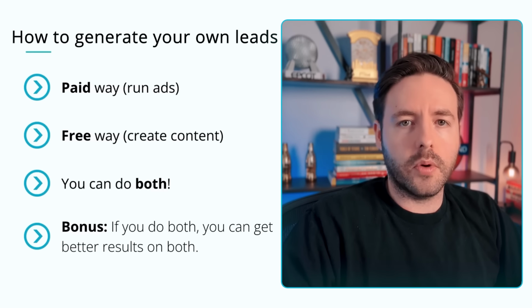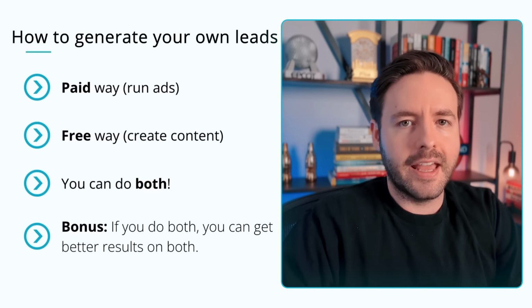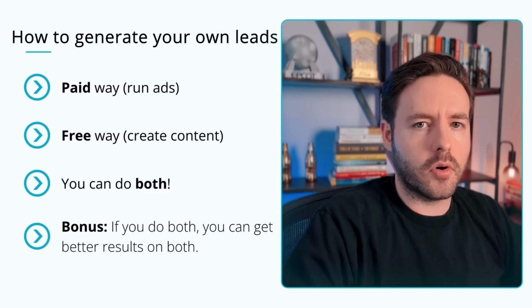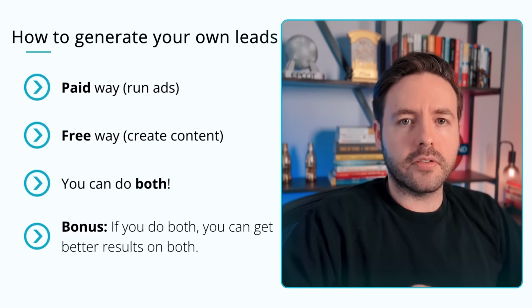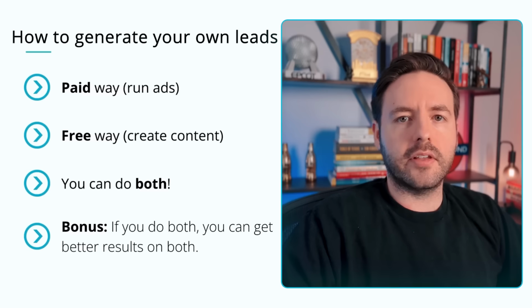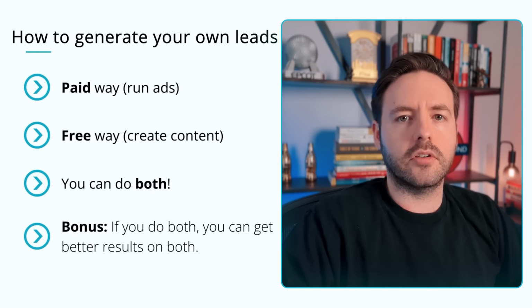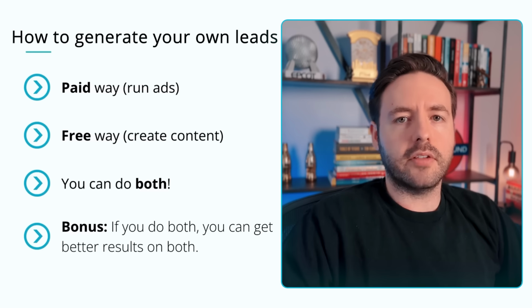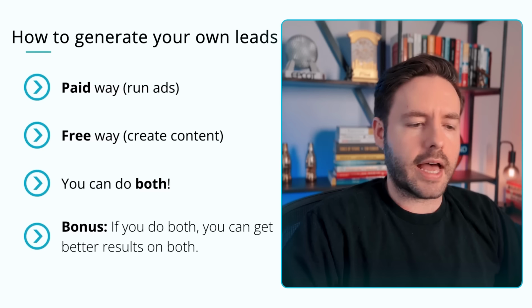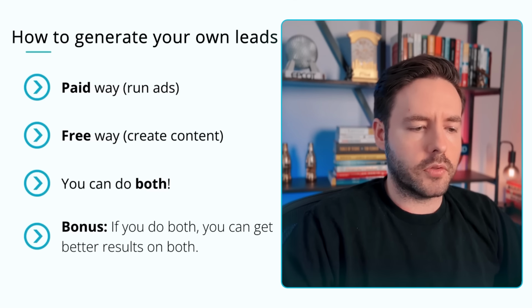And the reason it works so well is because if someone sees your content and then they see an ad, they are going to be more likely to convert. On the other hand, if someone sees your ad and then they see some of your content, they're also going to be more likely to convert because the content does such a good job of building up trust with the leads that you're generating. So by creating content, you can actually get better results with your ads as well. So that's why I recommend doing both if you can.